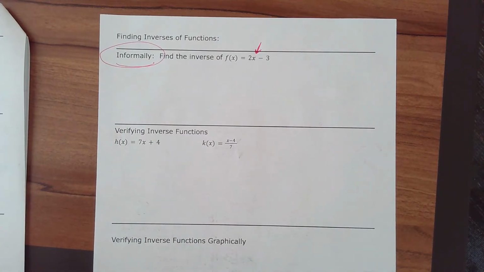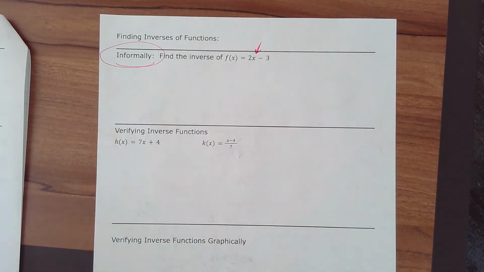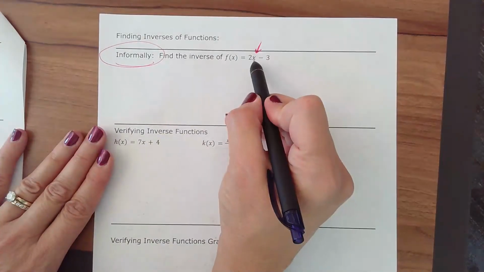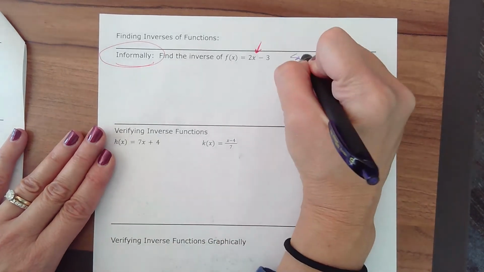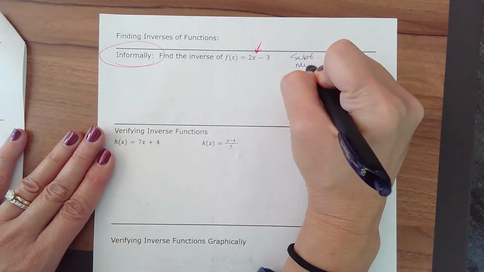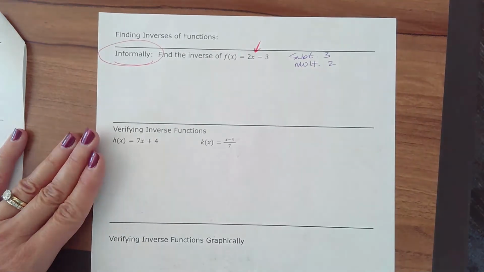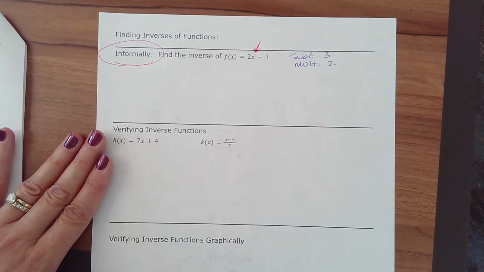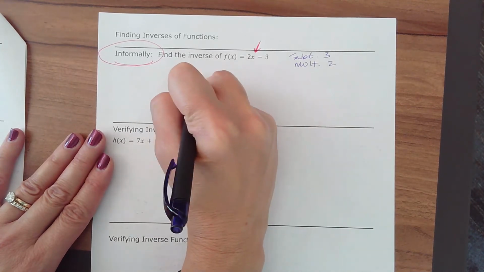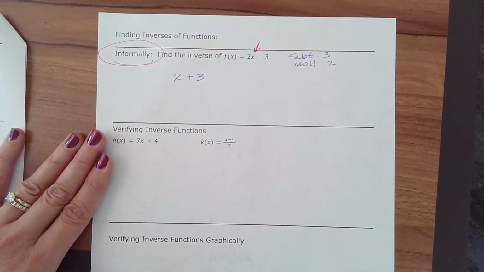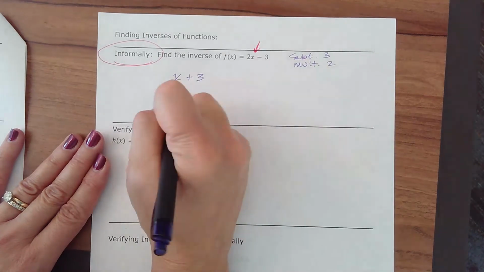Imagine that. What we're going to do is ask, what's happening to x? Well, x is being multiplied by 2 and then subtracted by 3. Okay, great. What's the inverse of subtract 3? Well, it is add 3. What's the inverse, or opposite, of multiplying by 2?